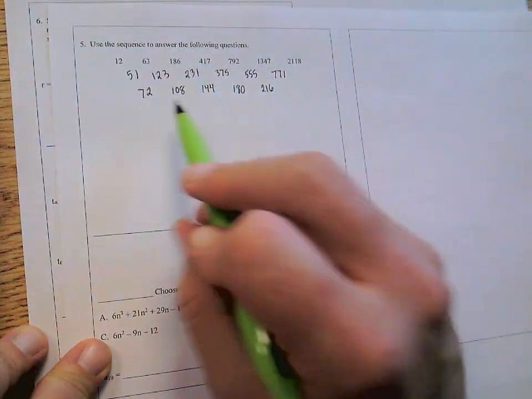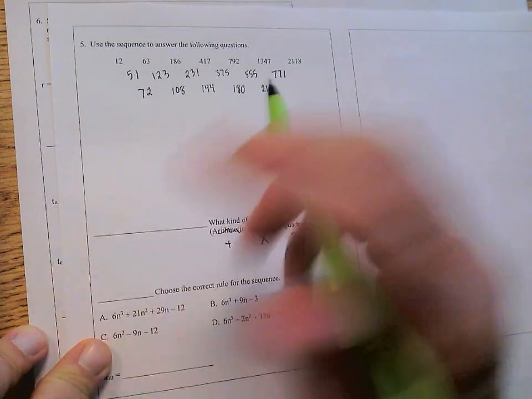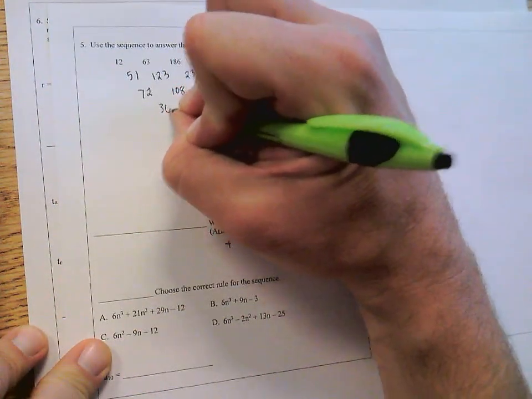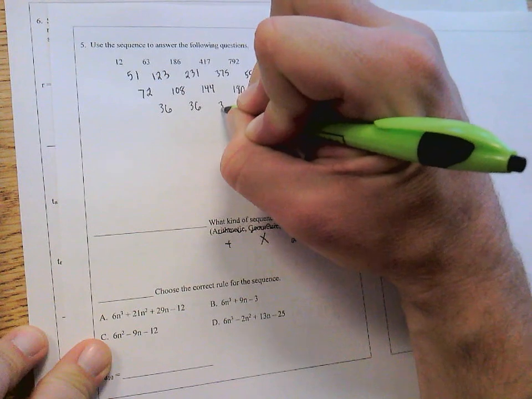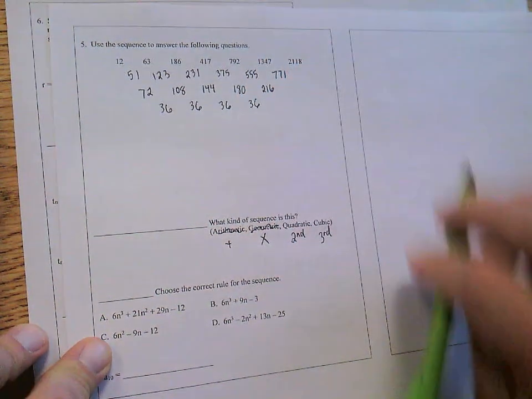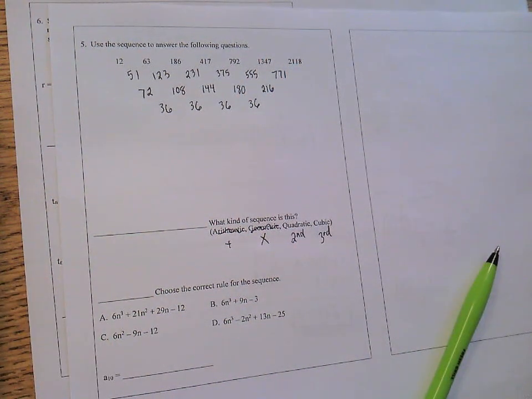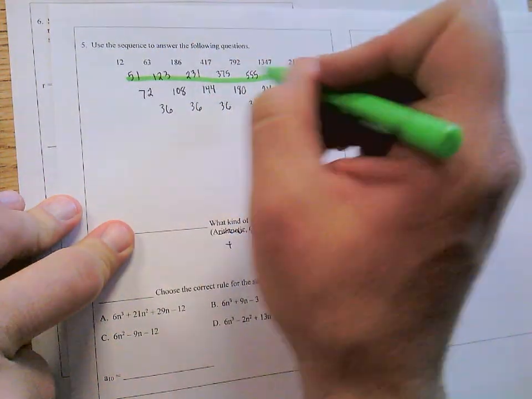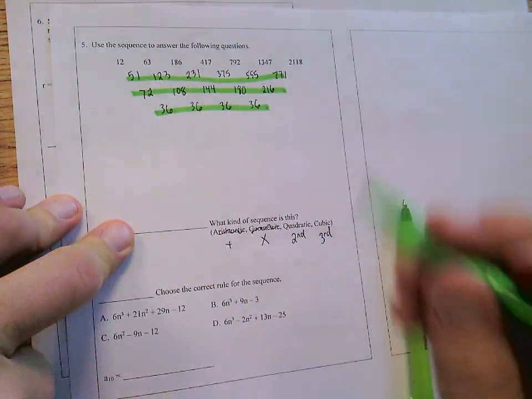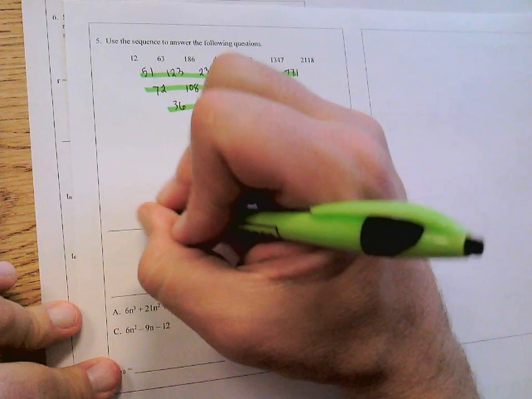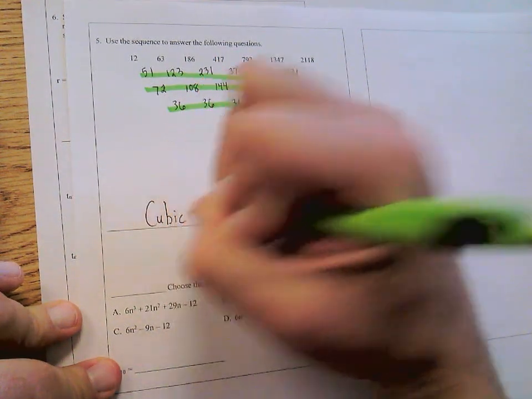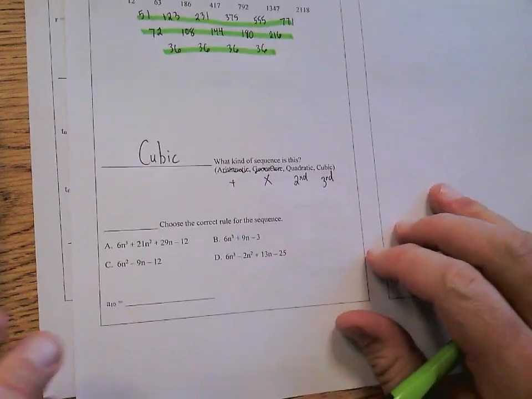Second level, nope. 36, 36. There we go. 36, 36. For my visual learners: level 1, level 2, level 3. This guy is cubic.